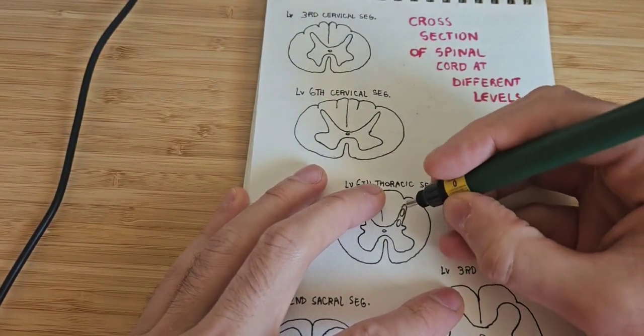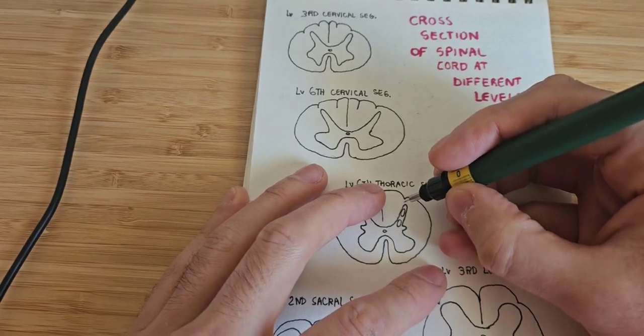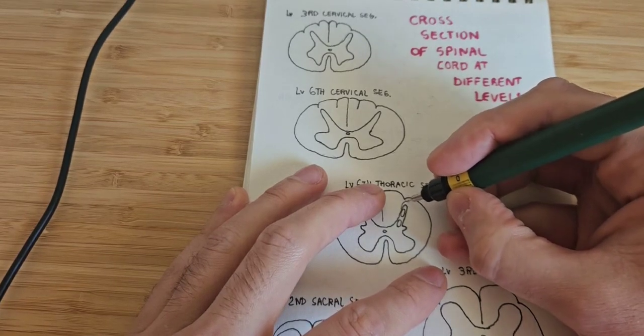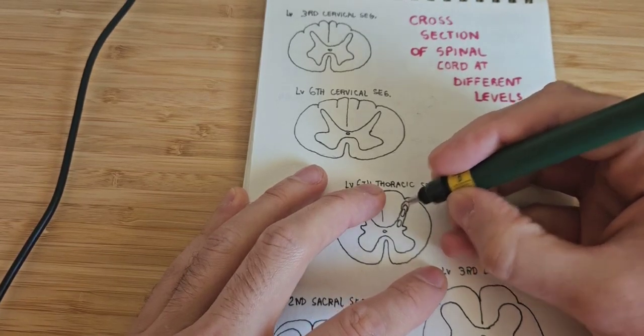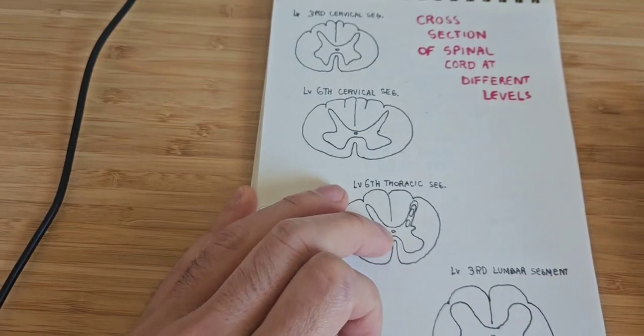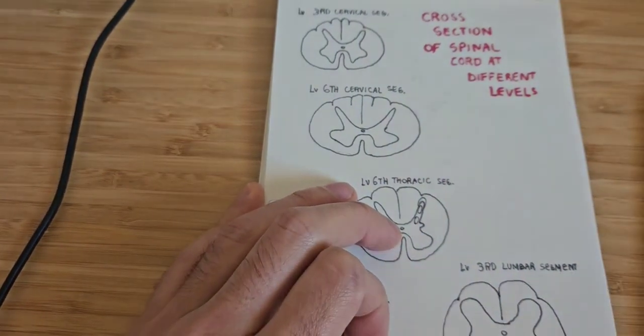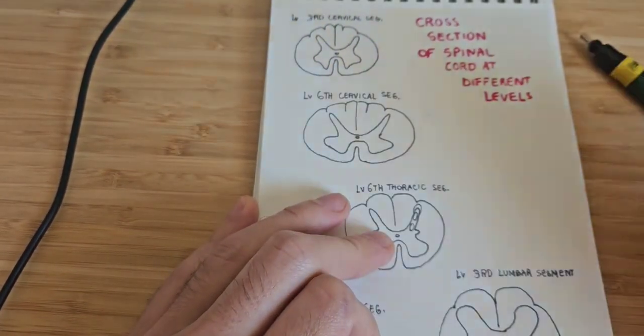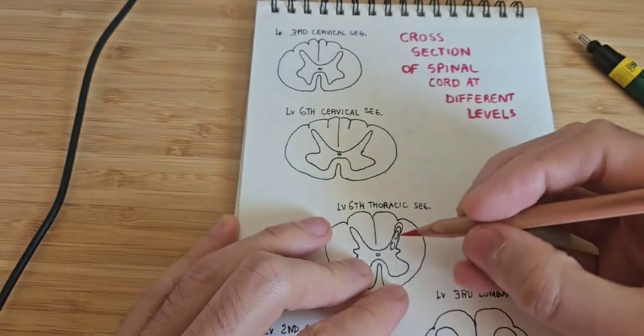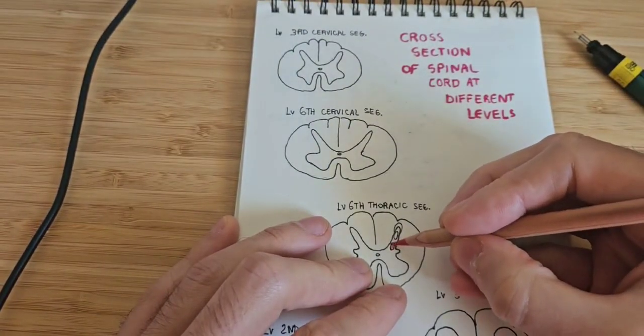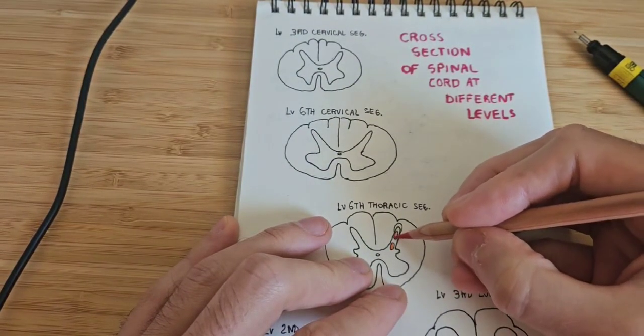Okay, so we have 3 different nuclei here. You can probably see the nuclei here, and I'm going to use just one color to represent them.